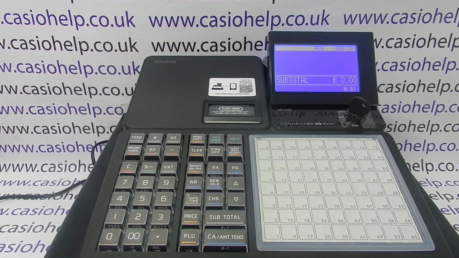This video from Casio, we're taking an overall look at the check or tab function available on the SR-C550 register. As standard on the machine, you don't have tabs, you have dormant cashiers, but it's possible to reprogram the machine to have a basic tab or open check system.